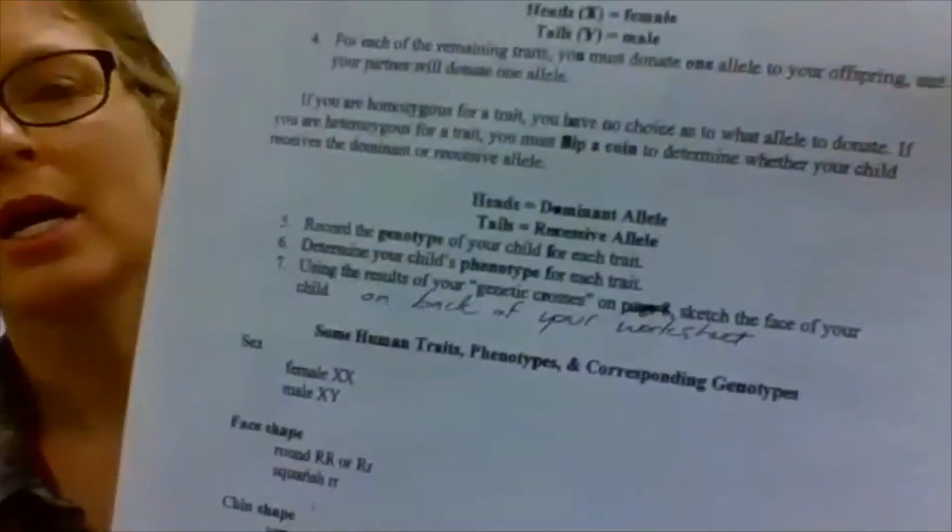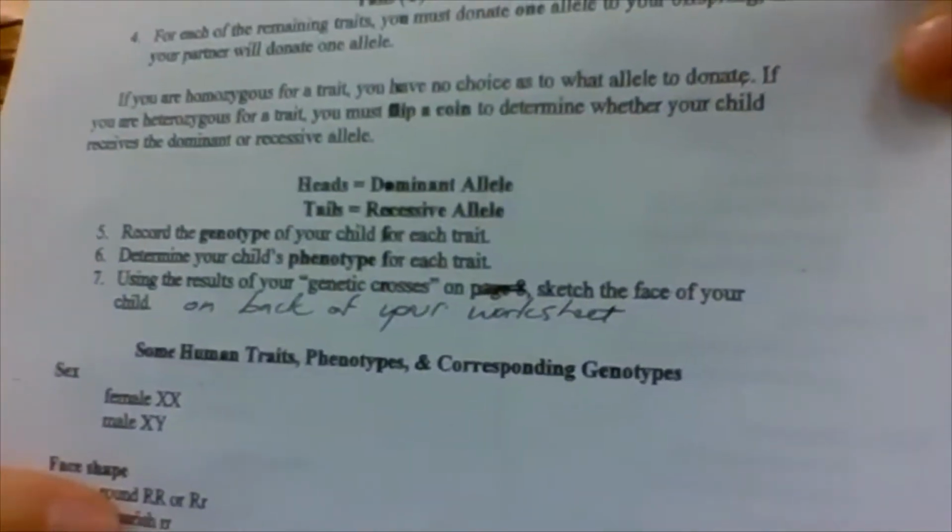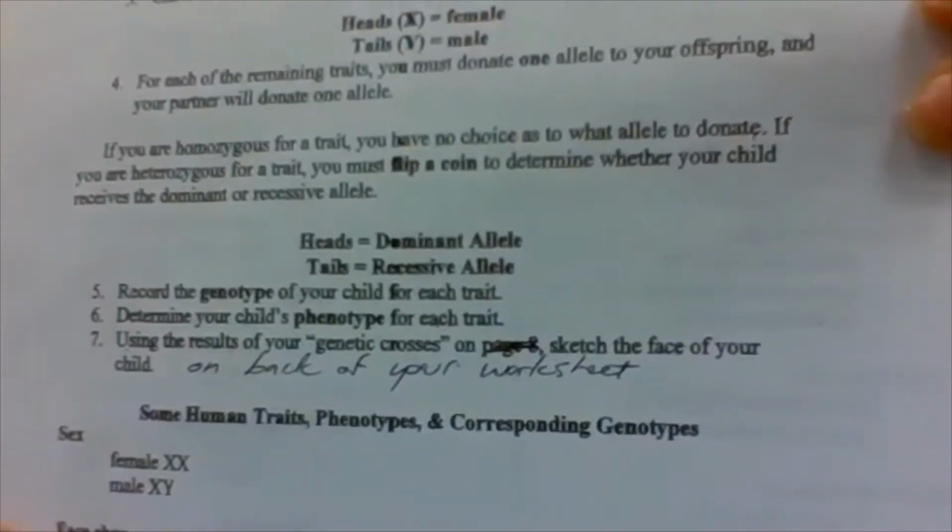Okay, so we're just going to do a couple of these so you can get the hang of how it works. Now, in your instructions, after you get past the gender part, you're going to remember that heads will represent the dominant trait and tails will represent the recessive. And most genes work by a dominant recessive setup.